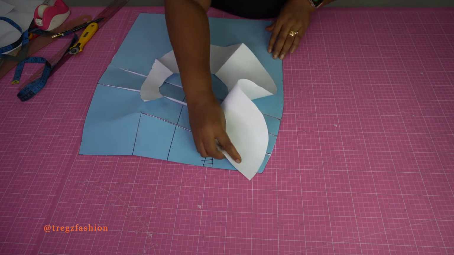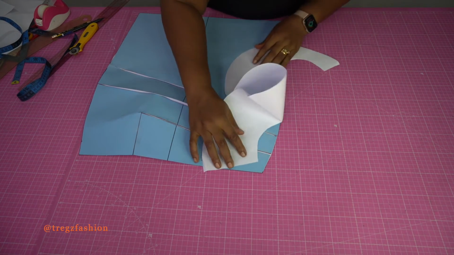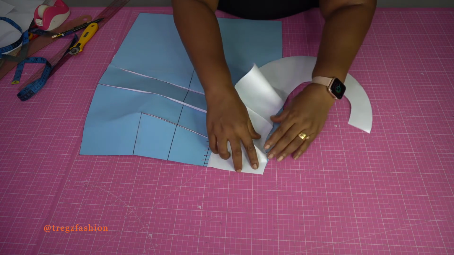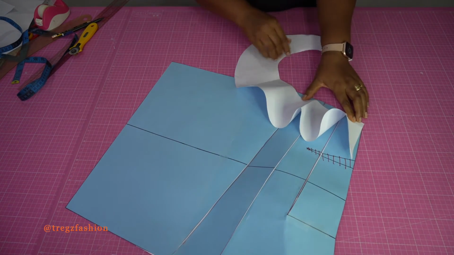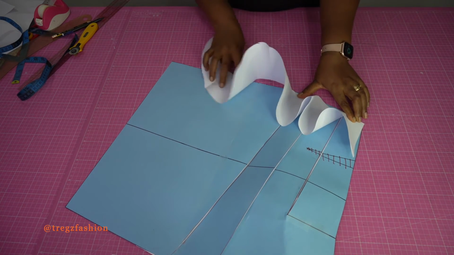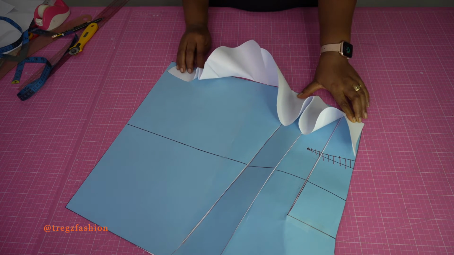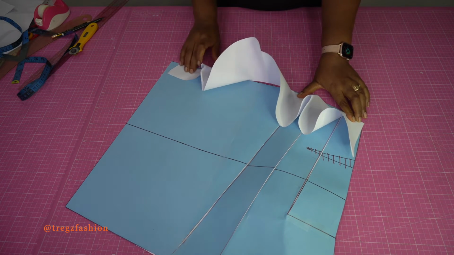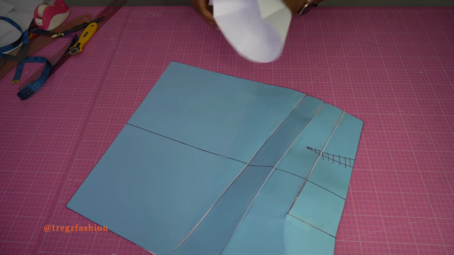Okay, now let's try it out. You're going to place it just like so. Okay, good. Because it's paper, it's a little bit stiff. Let me place it like this so you can see how it's going to look. By the time you cut it on your fabric, it's going to relax a lot better. All right, so now we are done with the lower skirt.